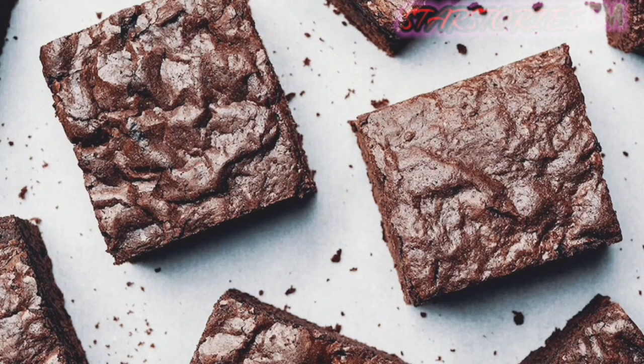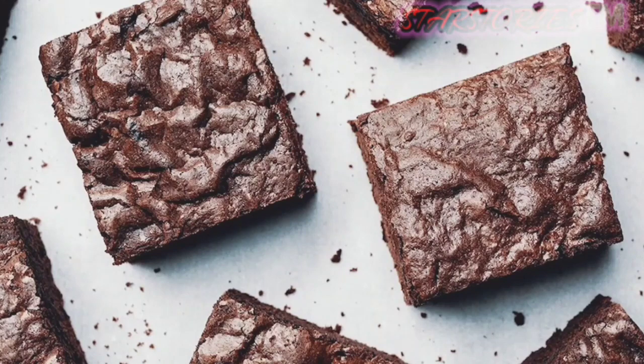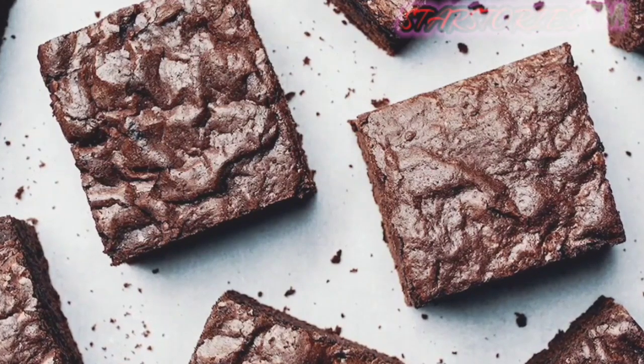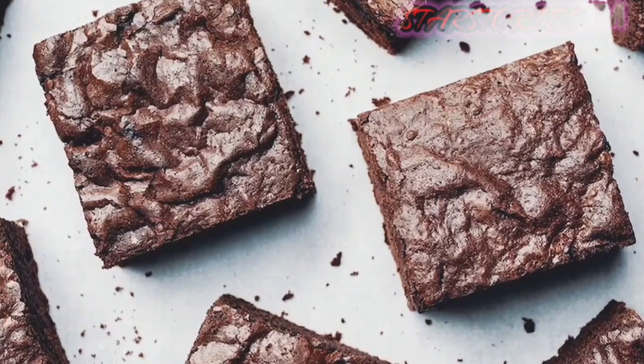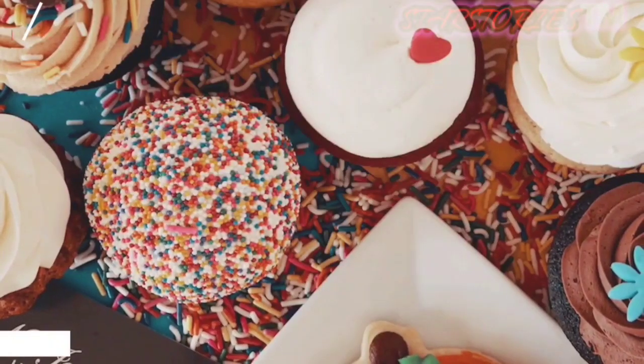Pour the mixture into a greased baking dish and bake for 20 to 25 minutes or until a toothpick inserted in the center comes out clean. Let the brownies cool before cutting into squares and serving.